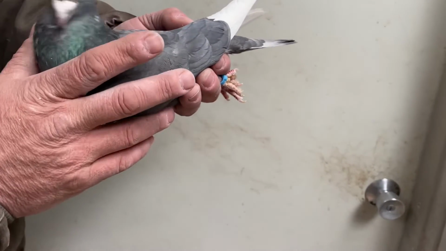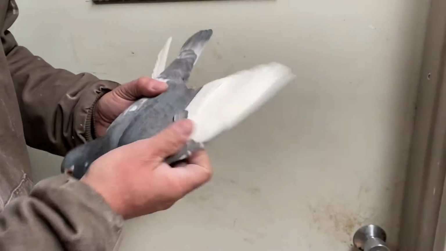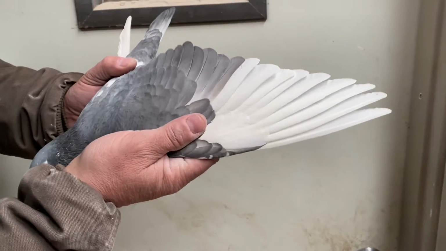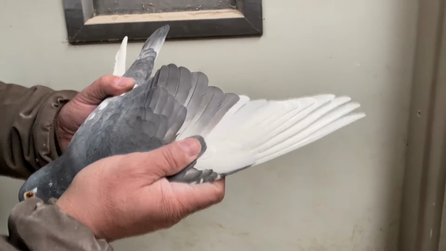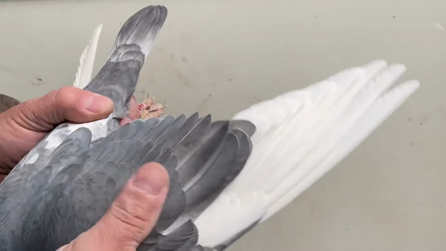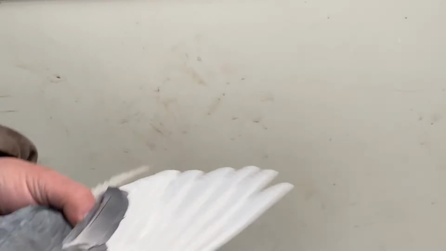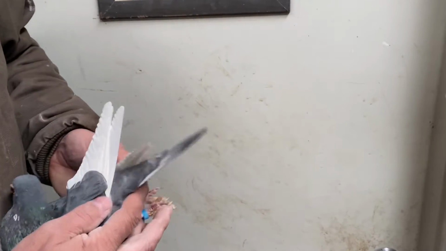Okay, so we're going to open up this Drizzle male here. If you look close, you'll see it's kind of deeper down into the feather there. It's kind of a lighter gray. You can see it on his tail. We'll open the tail. It's more obvious on the tail.